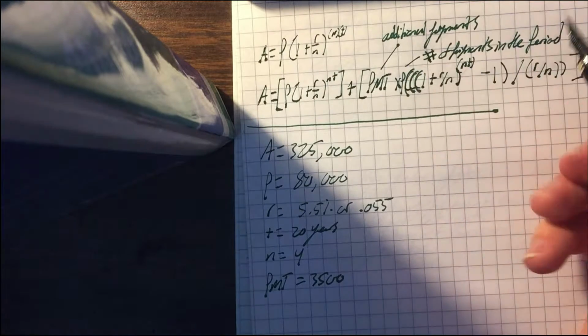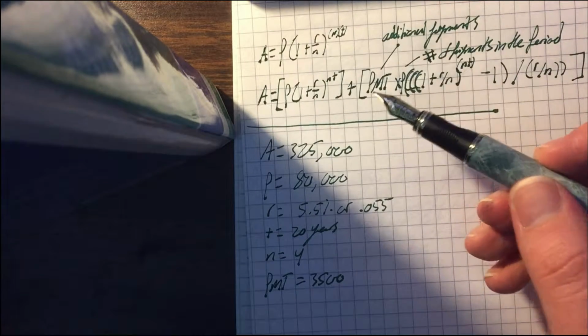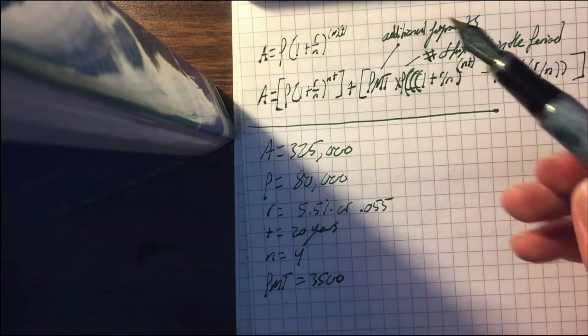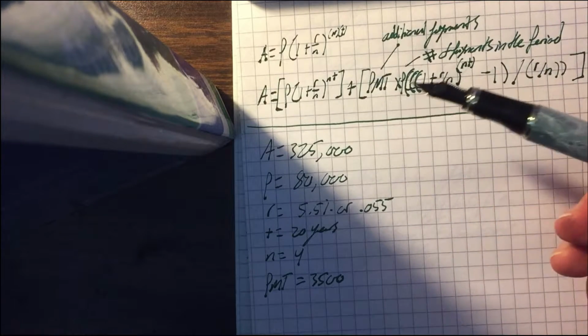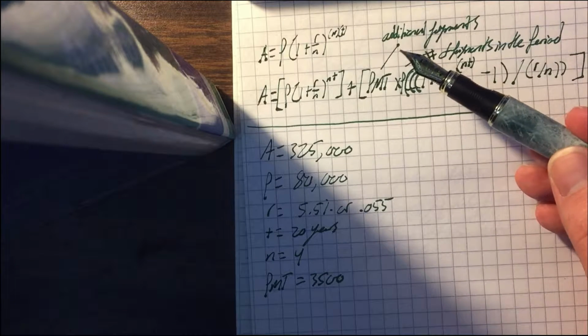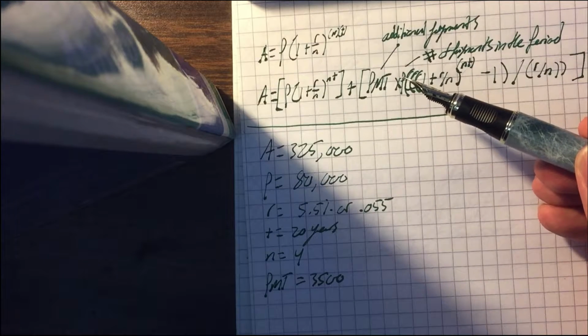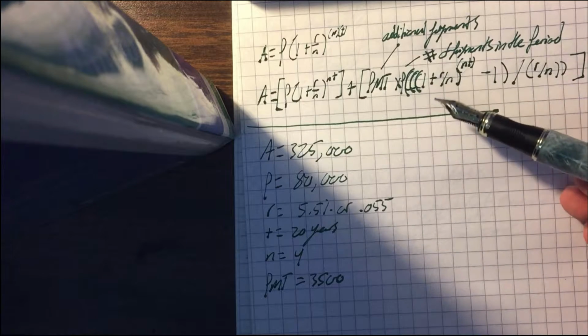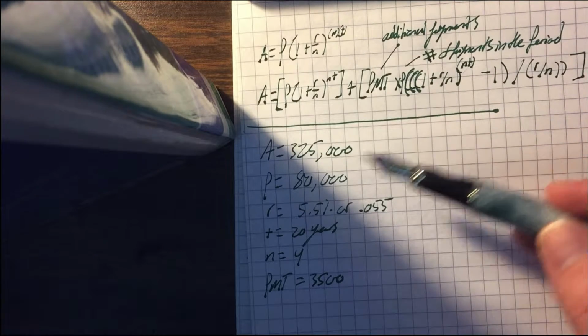Kind of like in our first example, that lady with the $325,000 she wants to have, the interest is being compounded quarterly, but she's putting in the money only yearly. So that money has to be accounted for in this variable here. And so we'll get into that.